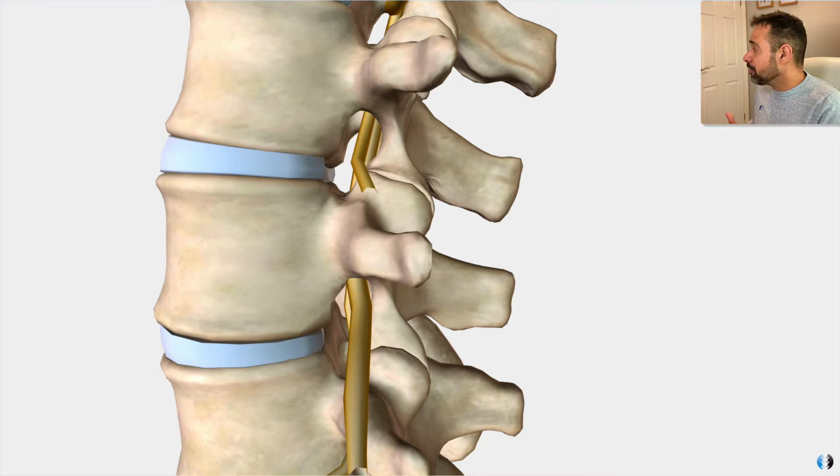Well, both of these issues, disc-related and facet joint issues, may or may not cause nerve symptoms for our patients. For example, if the disc material does compress the nerve tissue here at the back of the vertebra, it could create nerve-based symptoms, and sometimes we see that with a disc protrusion or a herniated disc.